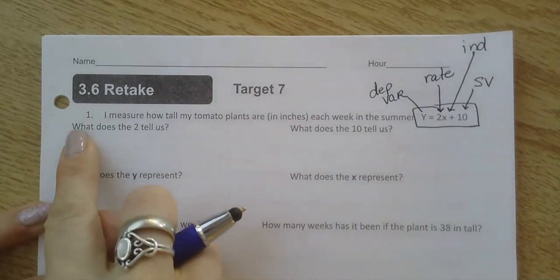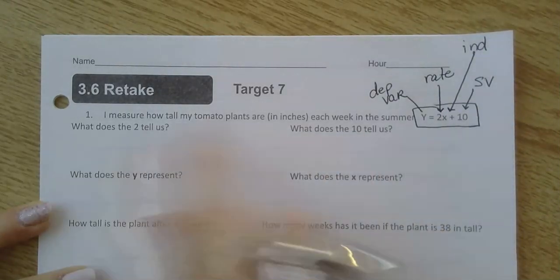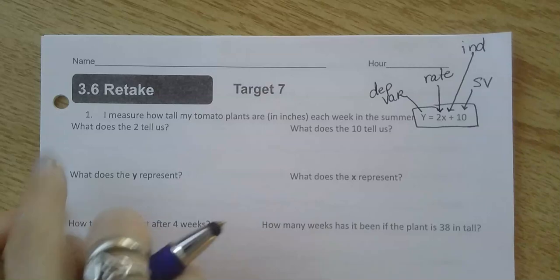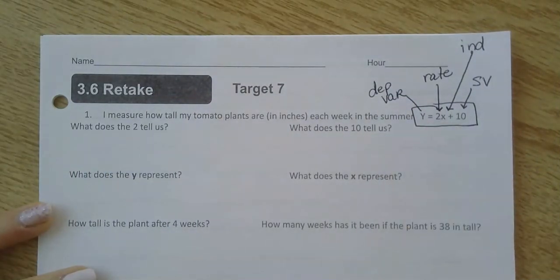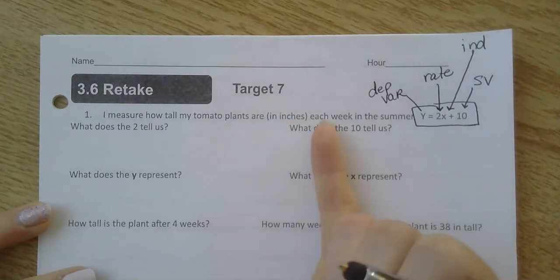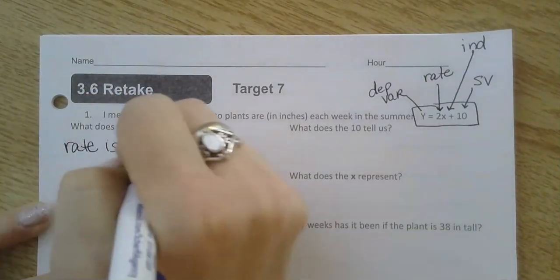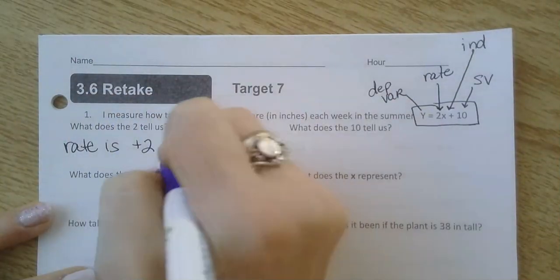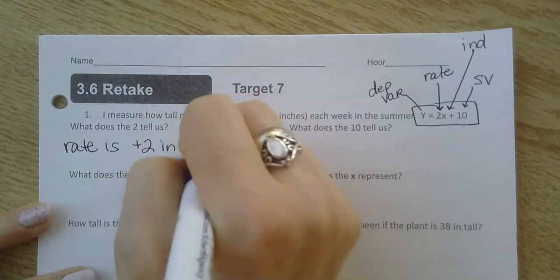They ask me about those 4 pieces, the 2, the 10, the x, and the y. What do they all mean in this context? So let's break it down. Well, the 2 is the rate. So my plants are growing at what rate? Well, we're talking about inches here each week. So the rate is positive 2, growing 2 inches each, or we could say per week.